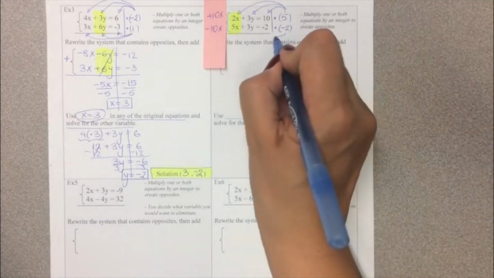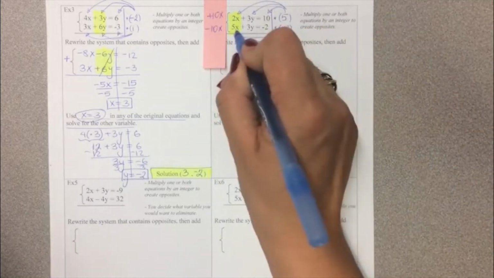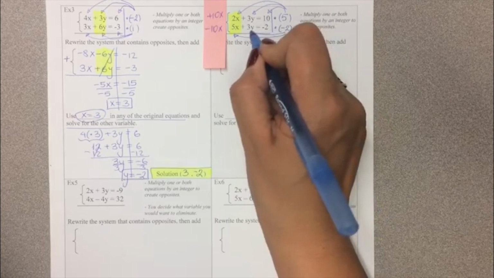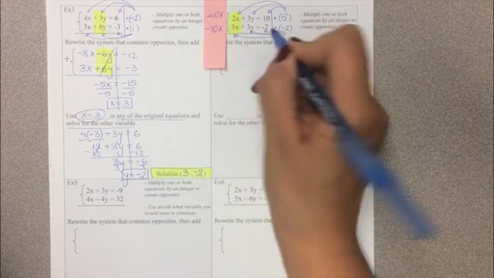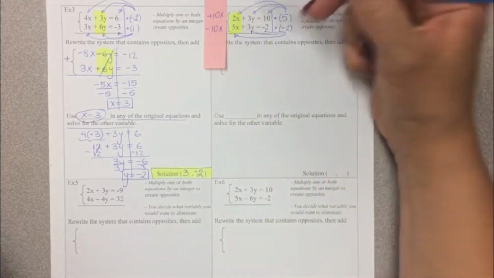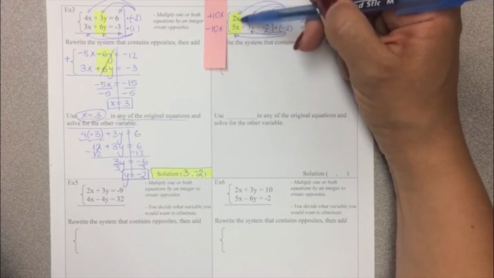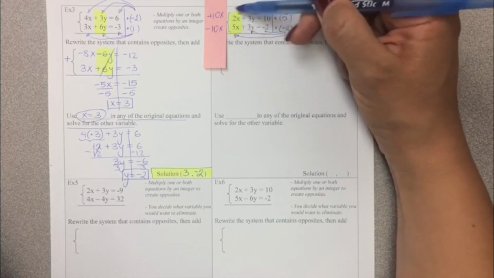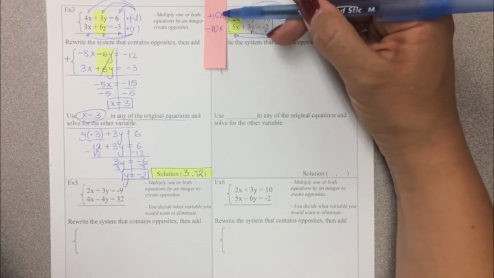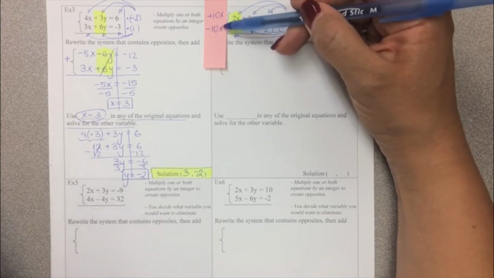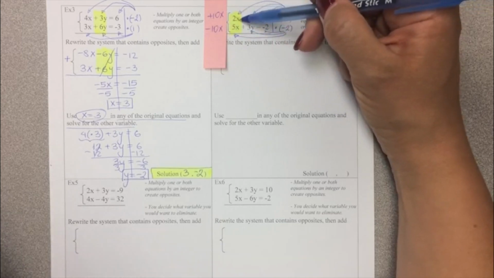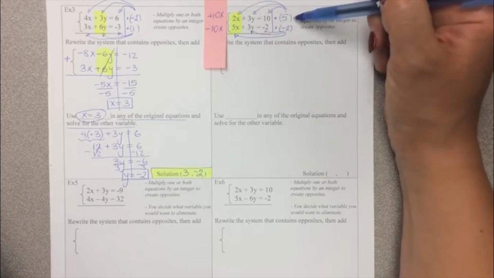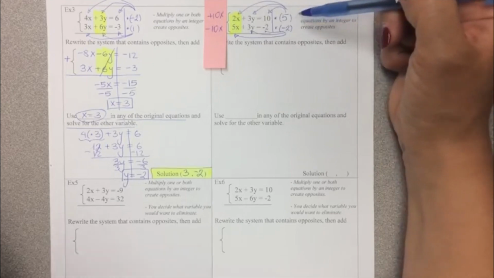If you multiply negative 2 times 5x, you get negative 10x. And then multiply all the terms by the chosen number. So this is the wish to eliminate the x. To eliminate the x, you have to create the opposites. What do you multiply by to create opposites? That's what you multiply by all the terms.